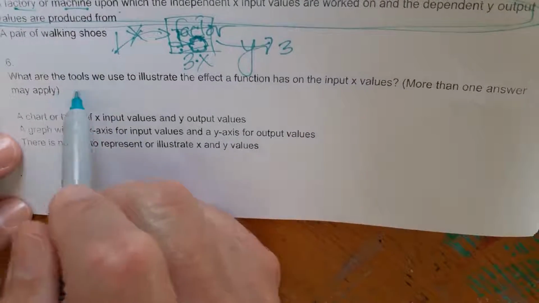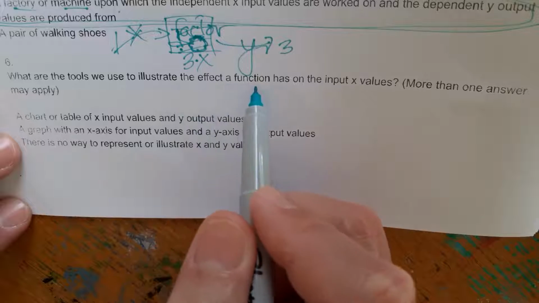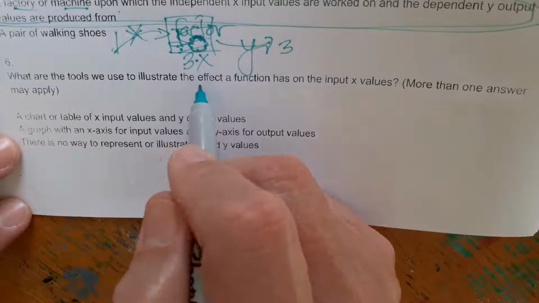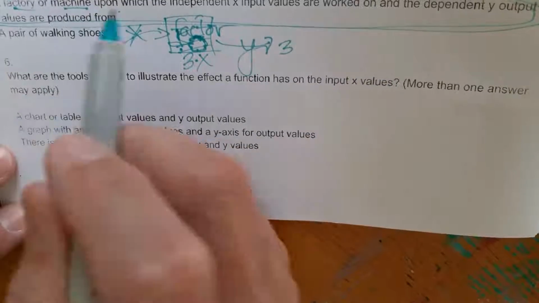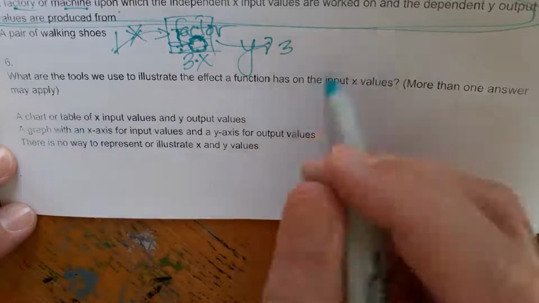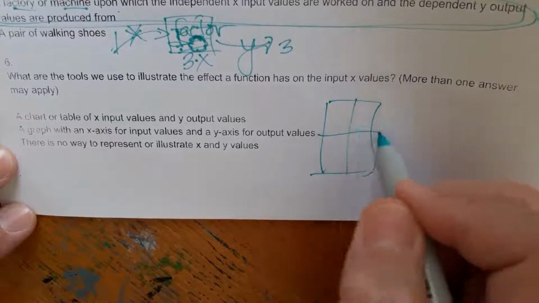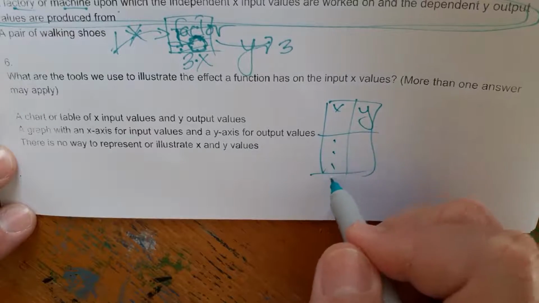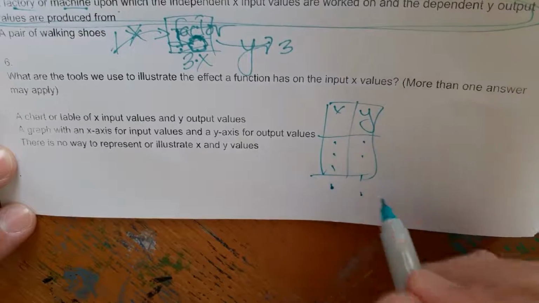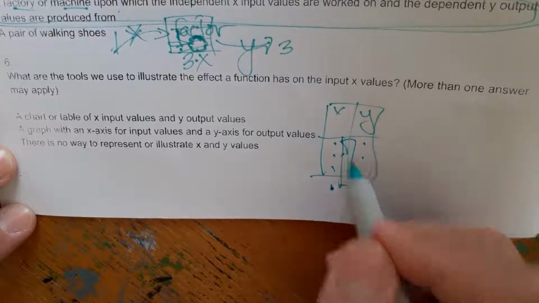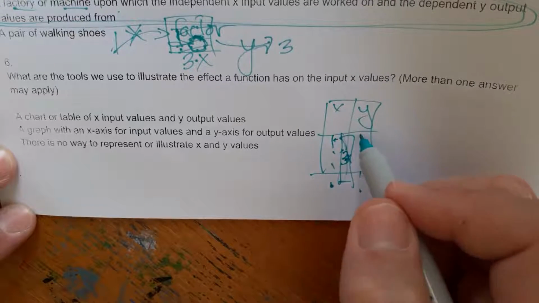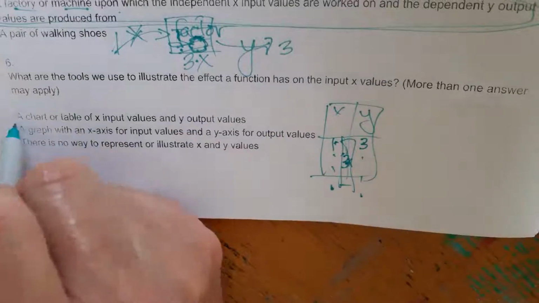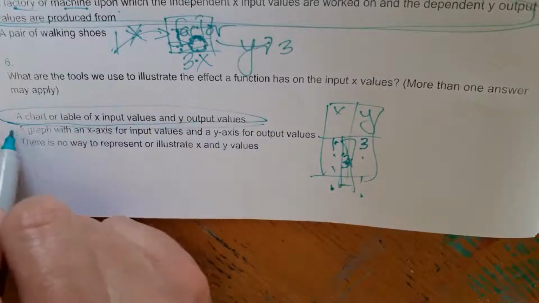All right, what are the tools we use to illustrate the effect a function has on the input values? More than one answer may apply. A chart or table, so we use a chart or table like this, right? We put x and y, and then we list them here. Those are all the domain. And we list all the outputs here based upon what the function does in between here. If it's 3 times x, you put a 1 here. 1 times 3 is 3. It spits out here. So a chart and a graph.